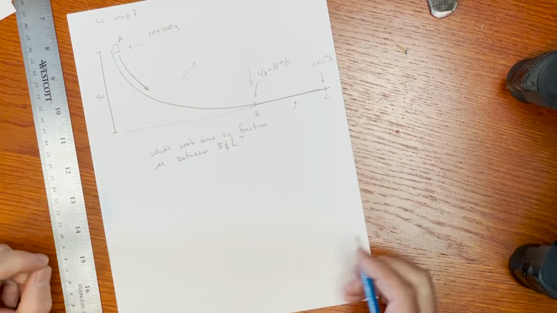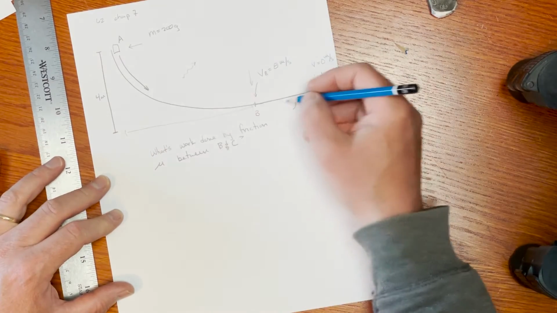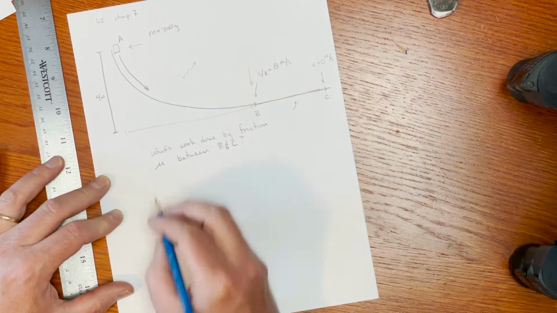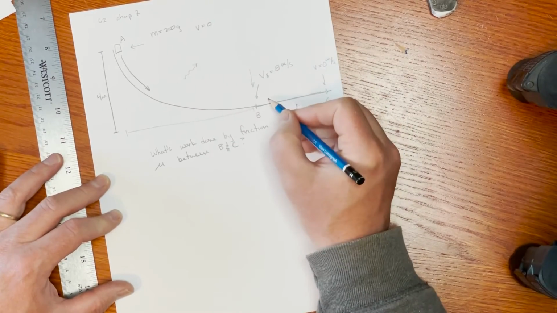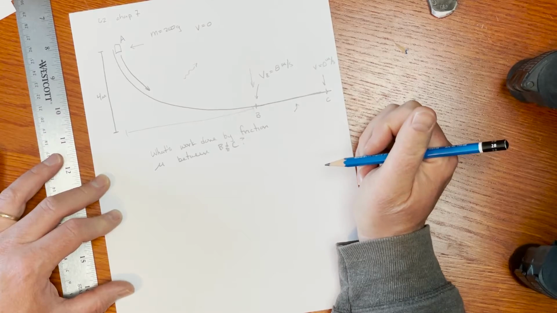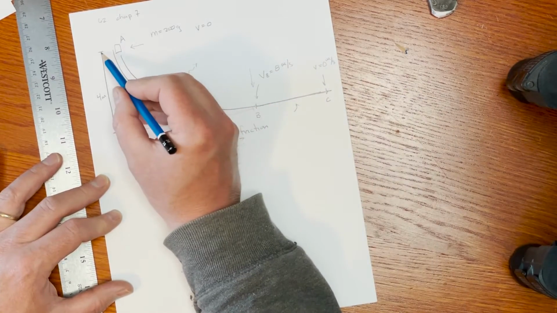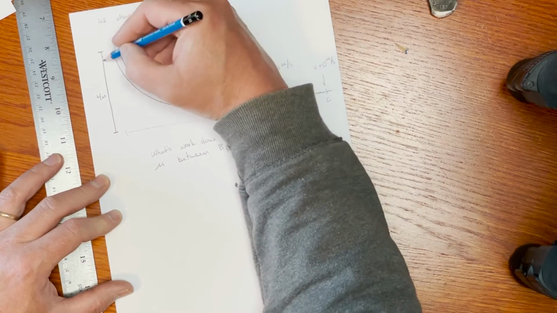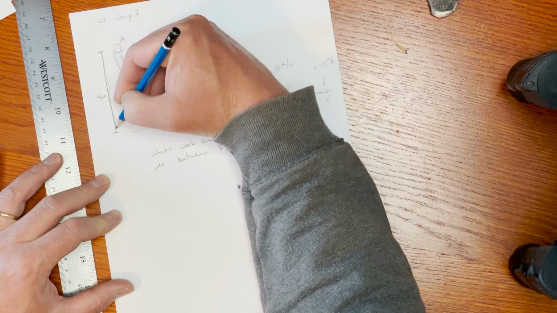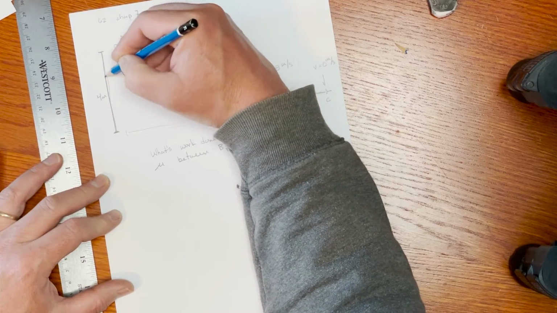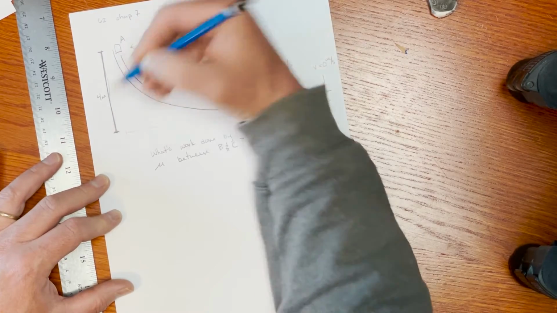Let's first work out how much work occurs between A and B. We're starting at zero velocity up here, and winding up with a final velocity here. The energy available to us is going to be mg times the distance the object moves in this direction. That's the work by gravity.